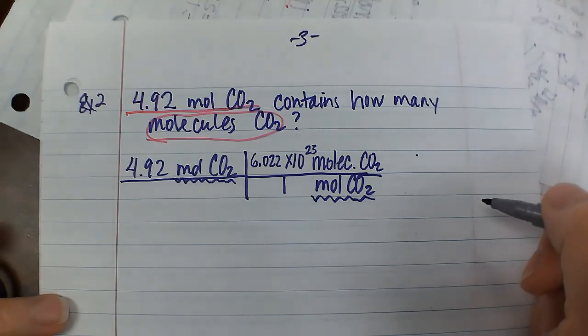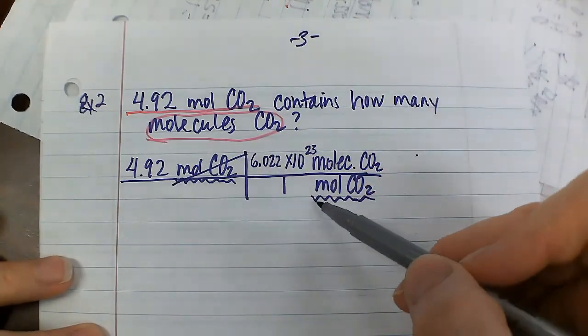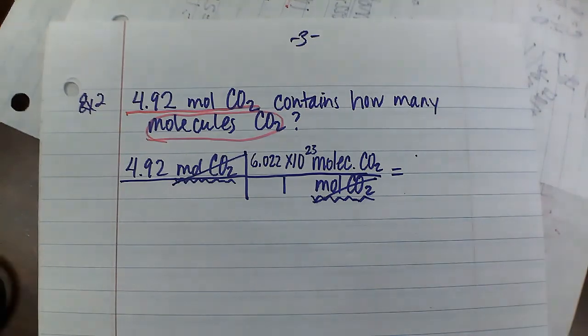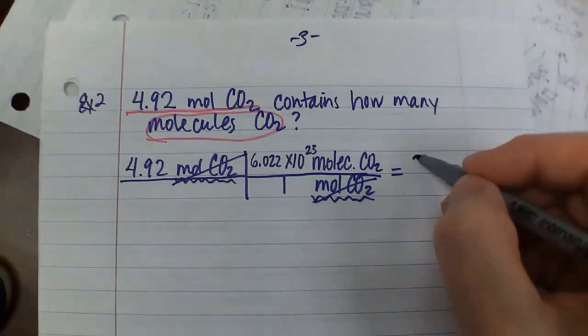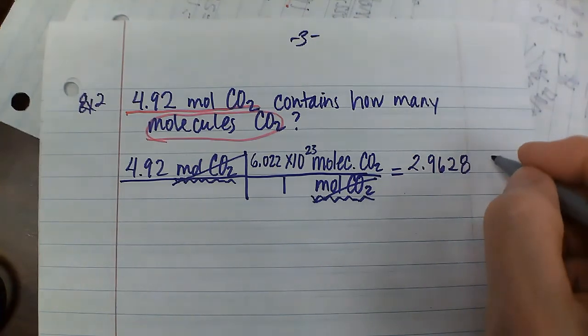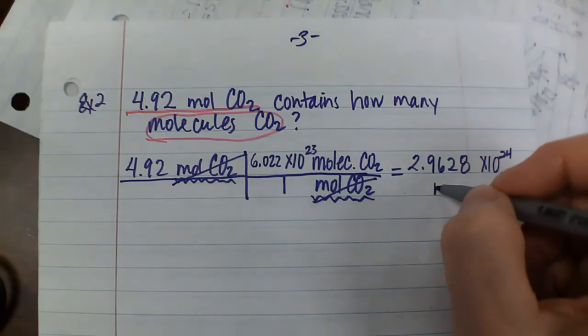Stay with me, Diego. Jot this stuff down. Moles crosses out, and now I just do the math. So 4.92 times 6.022 E23 gives me 2.9628 times 10 to the 24th molecules of CO2.